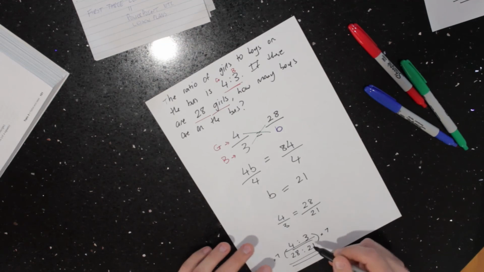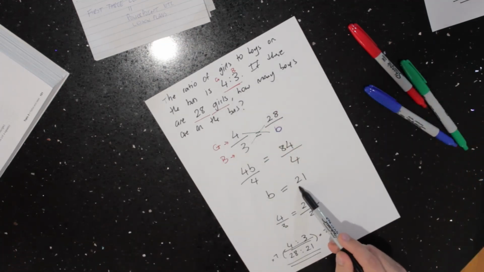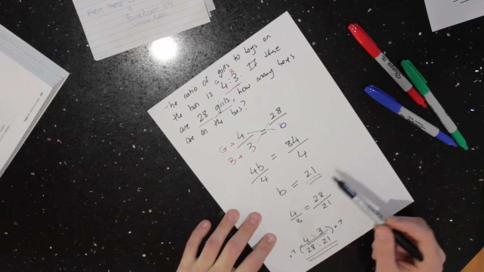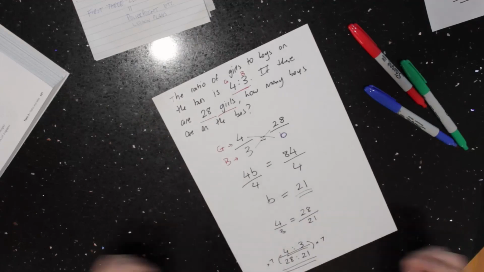That all checks out. So it means if we had 28 girls on the bus, that we would have 21 boys. And we just used our cross multiplication method there using the information we were given.